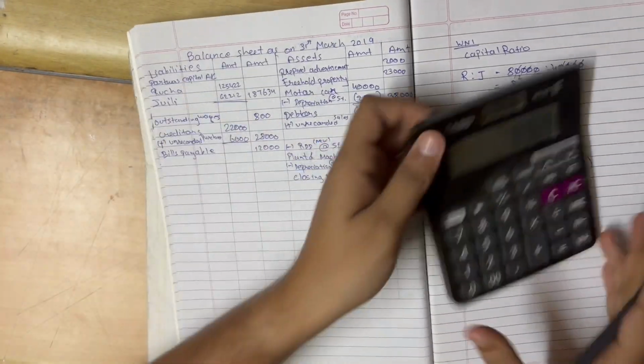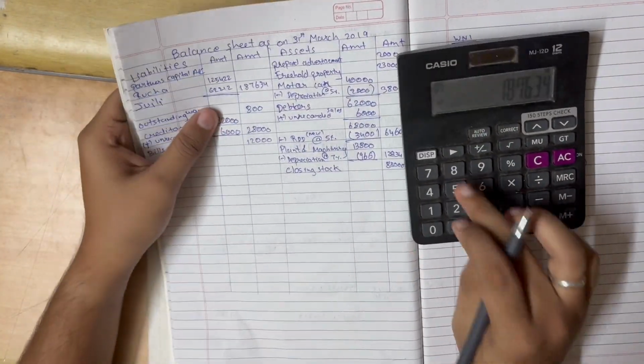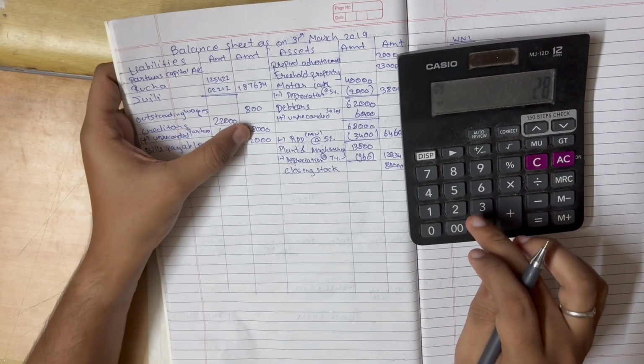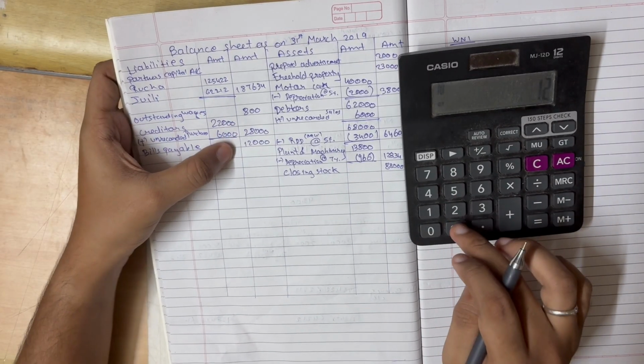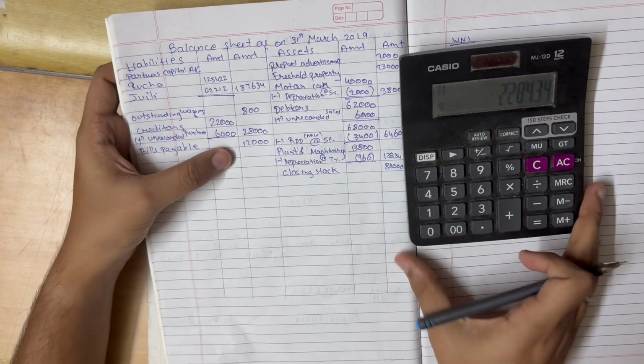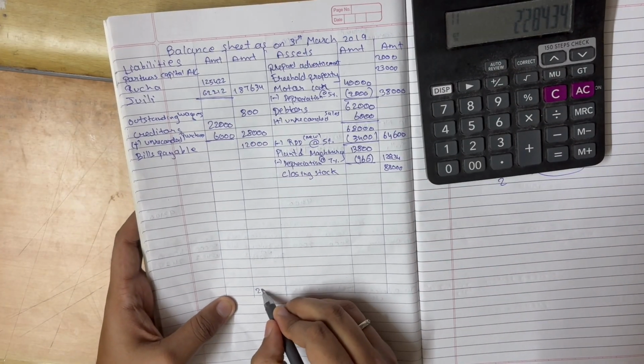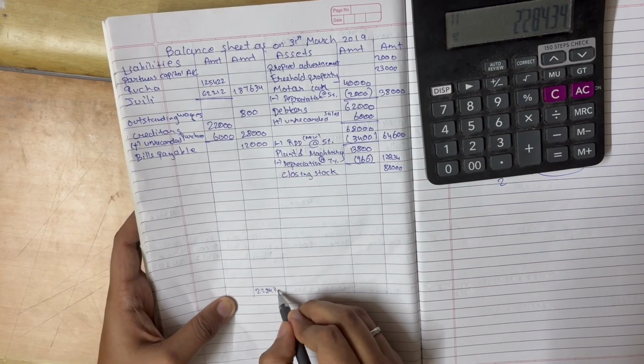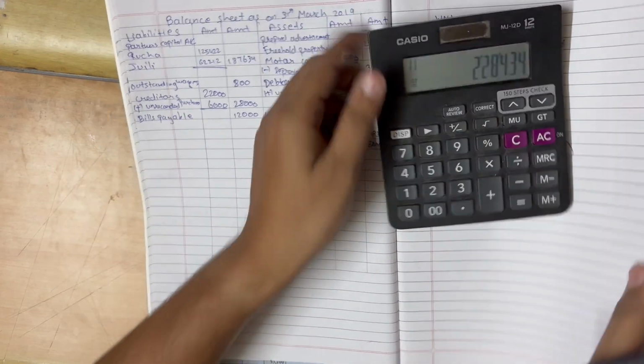Now we'll tally the balance sheet. Let's see the liability side first. We got 2,28,434 here.